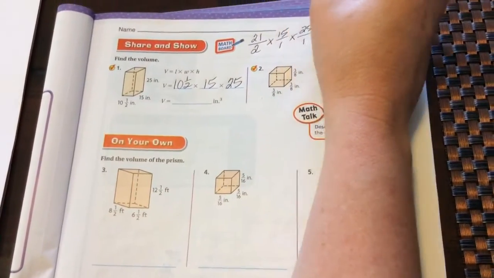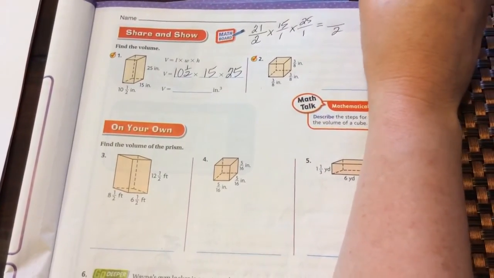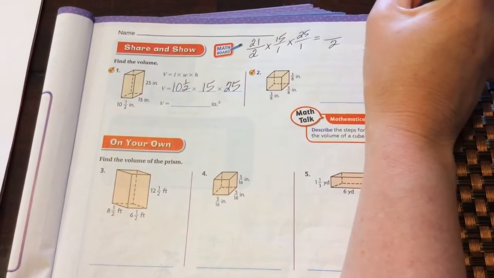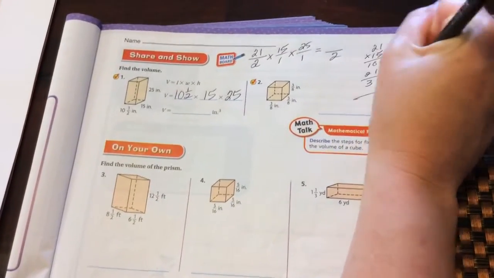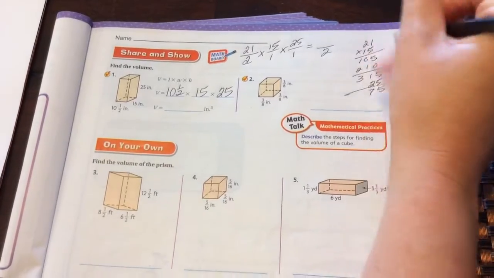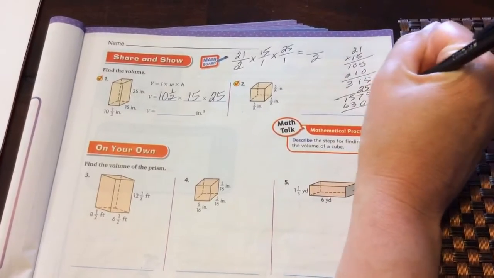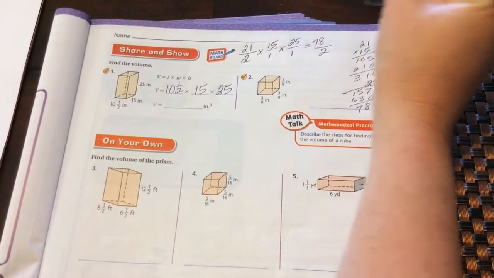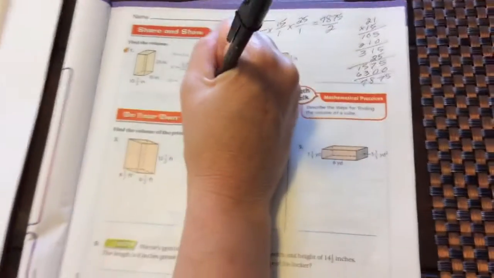So 2 times 1 is 2 times 1 is 2. So my denominator is 2. My numerator is going to be 21 times 15. And then I have to multiply this 315 times 25. So I have 7,875 divided by 2. Sorry, I ran out of room right there.